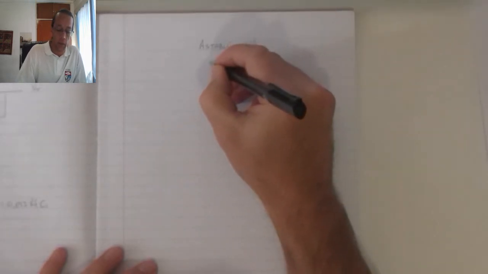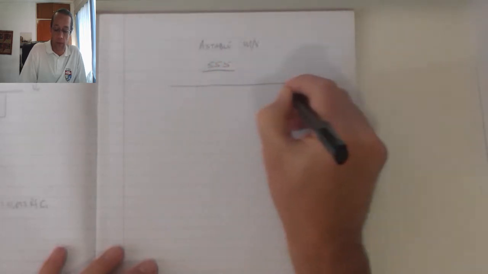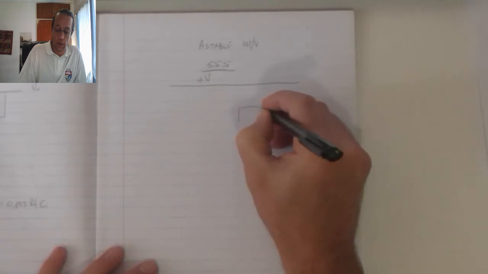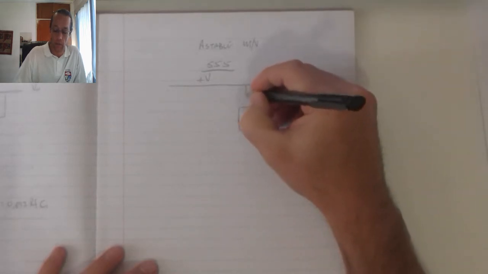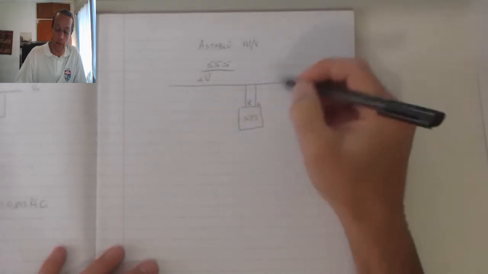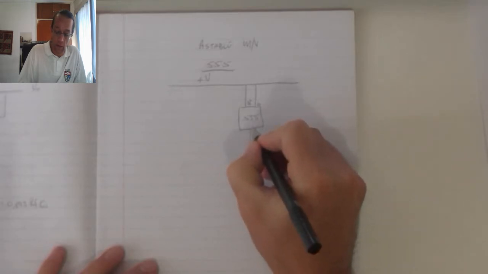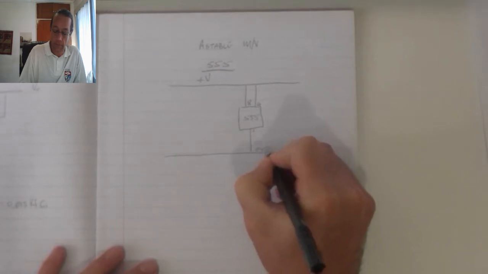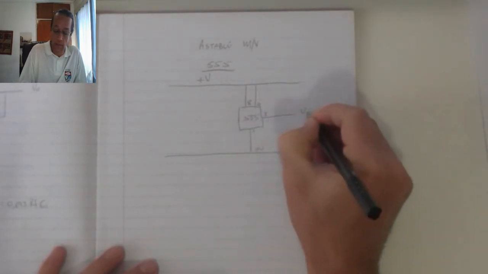Circuit diagram for the 555. We have a positive supply that connects to my 555 IC through pin number 8. I also connect pin number 4, which is the reset, to ensure that it doesn't automatically reset, and pin number 1 is going to connect to my 0 volt supply. Pin number 3 is my output.